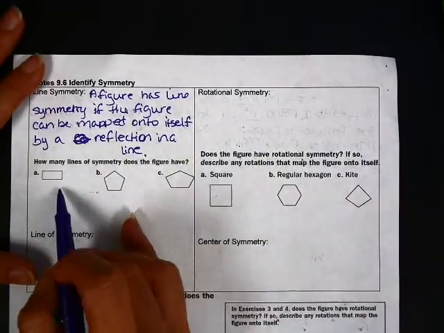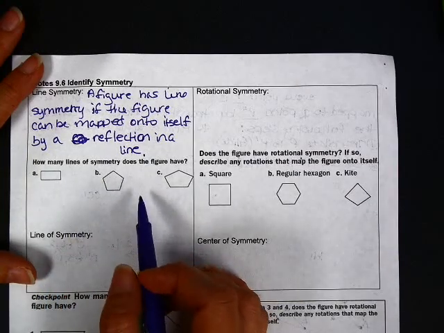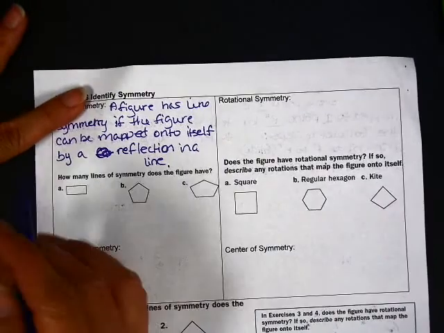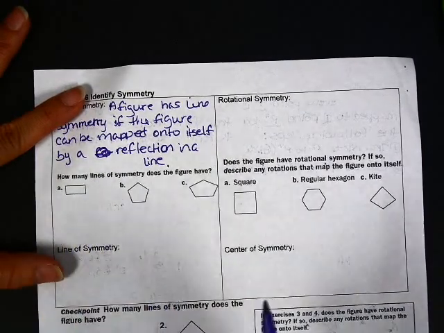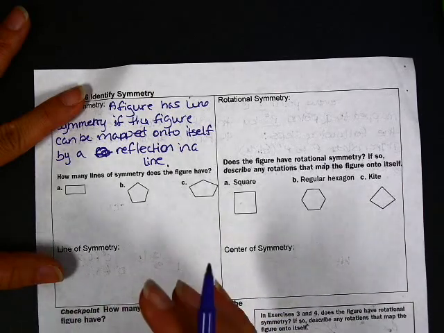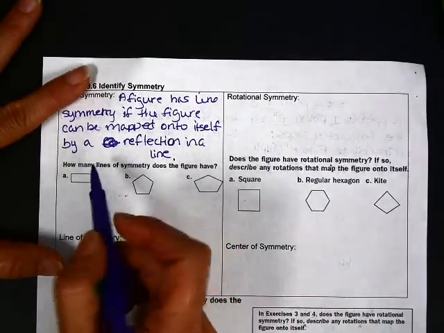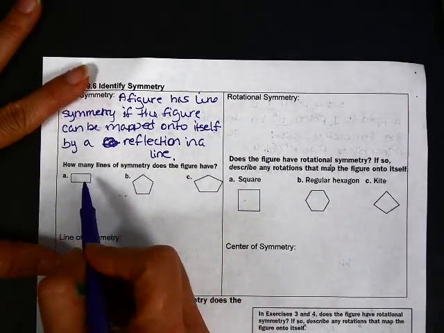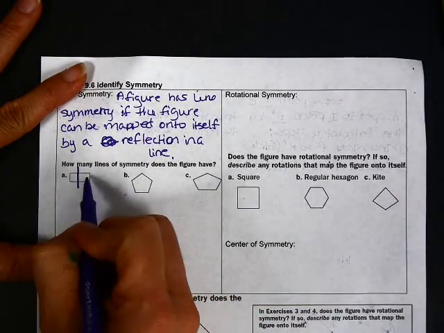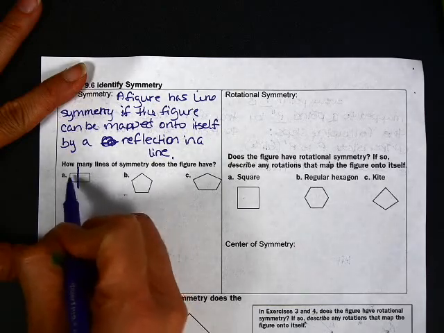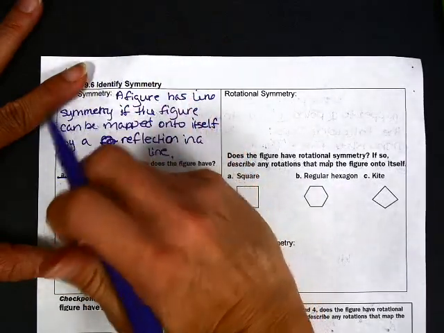So now then, if we're looking at images and we want to determine how many lines of symmetry the figure has, you've got to look and see how many ways you can cut this in half so that it reflects. Not just cutting in half, period, guys. It has to be cutting it in half so that it is a reflection. Now, this rectangle has two lines of symmetry. I can cut it in half this way so that it reflects this direction. I can also cut it down the middle this way so that it reflects itself here.